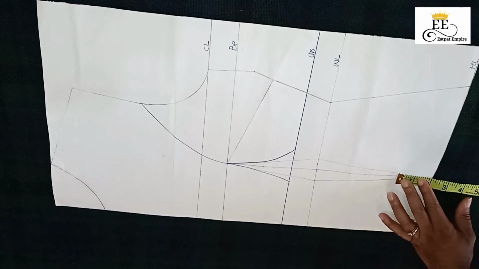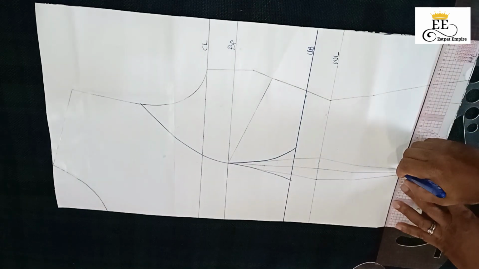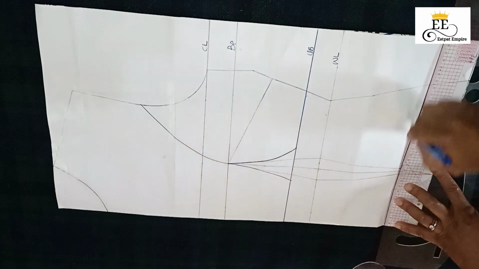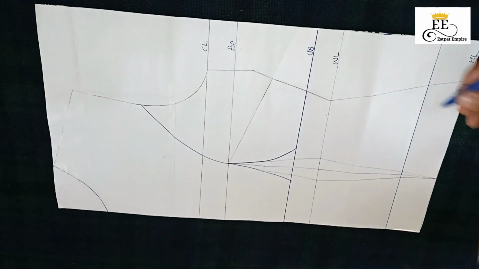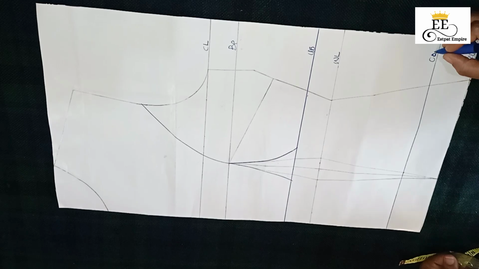So by the time I measure from the hip line upwards, I have 2 inches, and then from the waistline downwards, I have 5 inches. I hope you understand that. So I'll just go ahead and connect the line like so and label it appropriately. So that's the corset length.